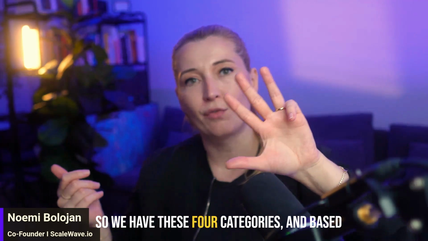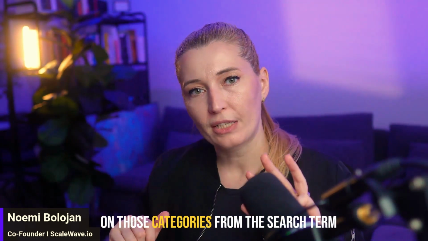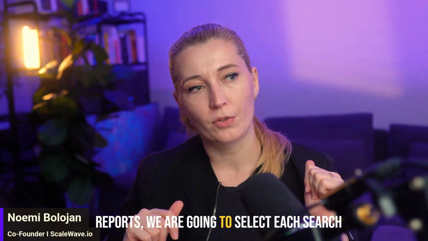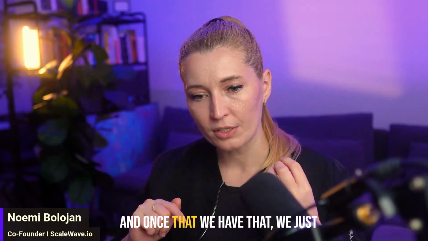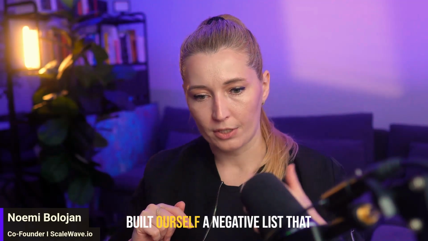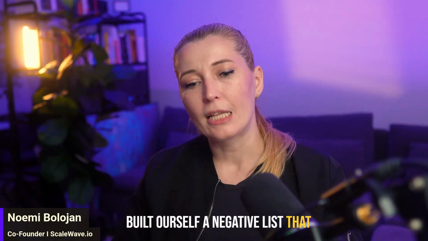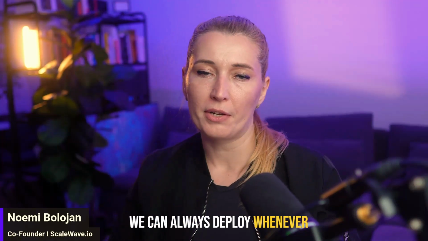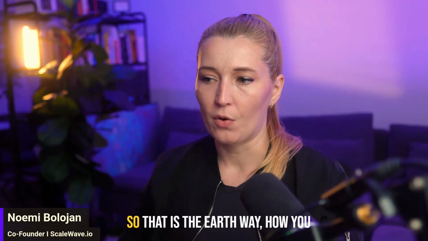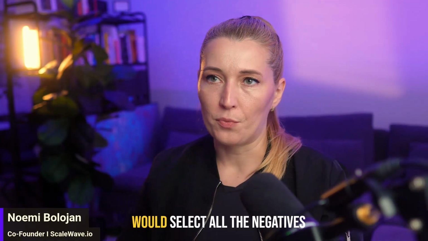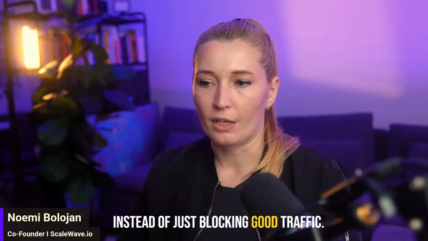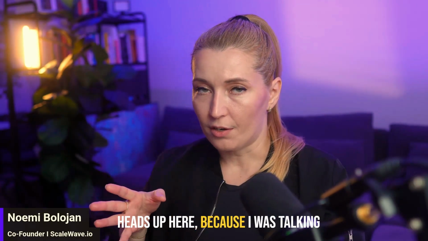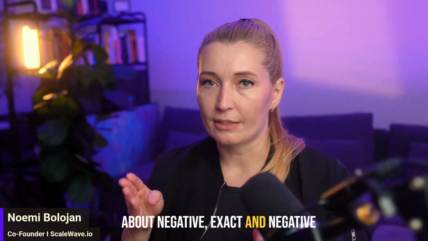So we have these 4 categories, and based on those categories from the search term reports, we are going to select each search term that did not convert, where does it fit? And once we have that, we just build ourselves a negative list that we can always deploy whenever we're creating new campaigns. So that is the right way how you would select all the negatives instead of just blocking good traffic.